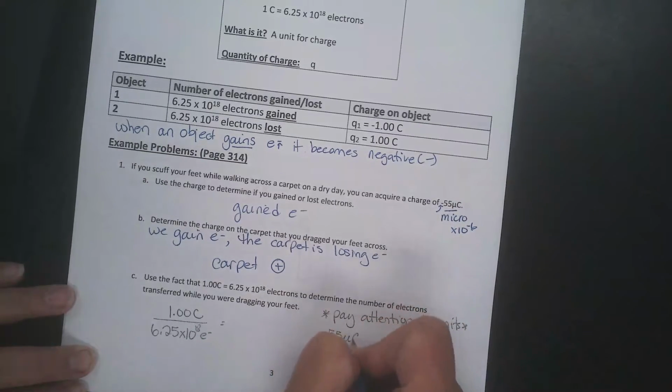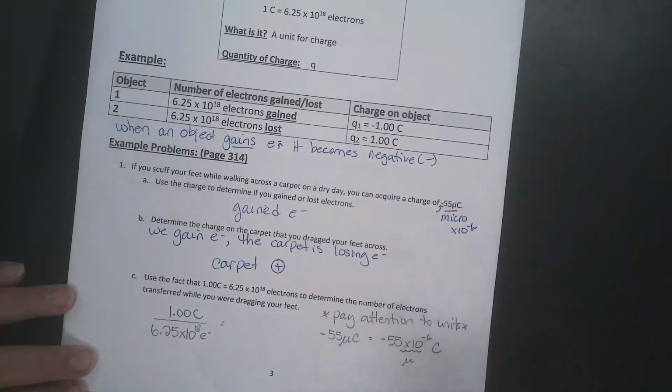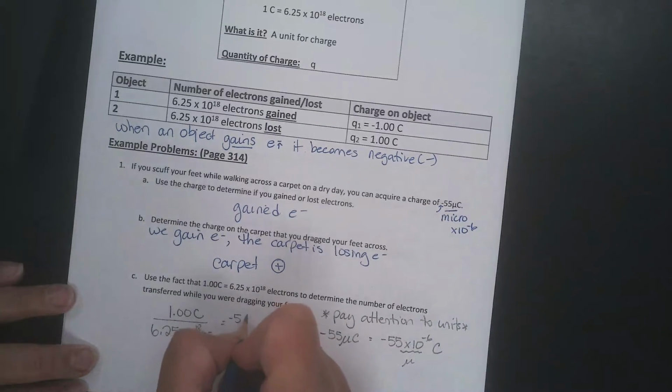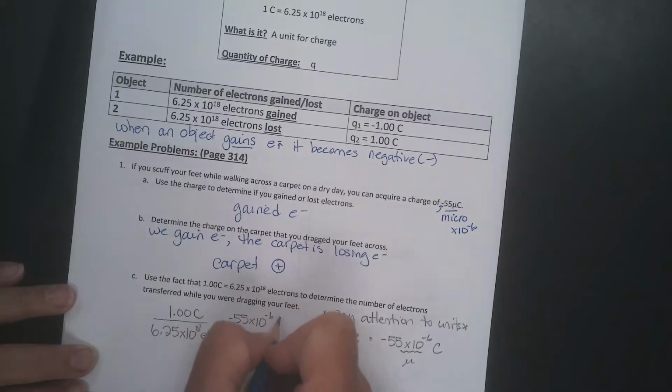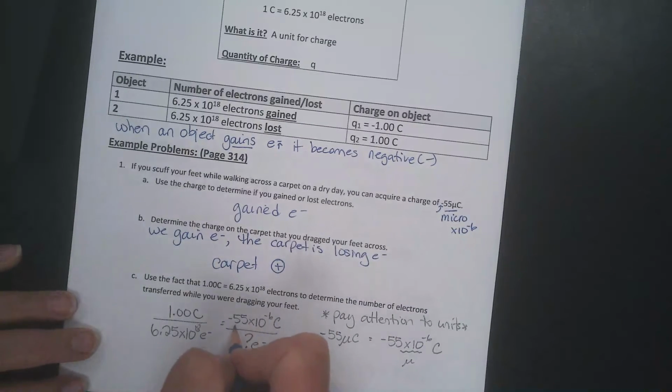Negative 55 microcoulombs is equal to negative 55 times 10 to the negative 6. Remember, this is what micro means, coulombs. So we have negative 55 times 10 to the negative 6 coulombs. How many electrons would that be? And this is very easy. This is just cross multiplication. We're going to multiply 55 times 10 to the negative 6 by 6.25 times 10 to the 18. And then we're going to divide it by 1.